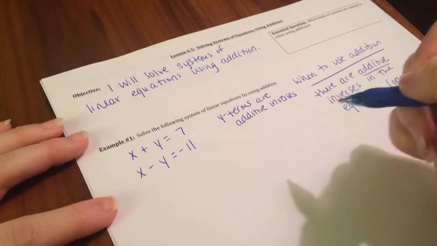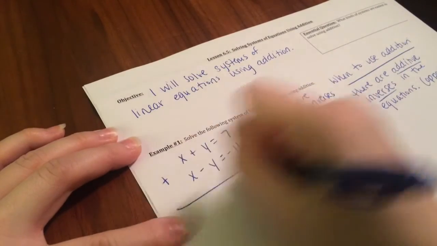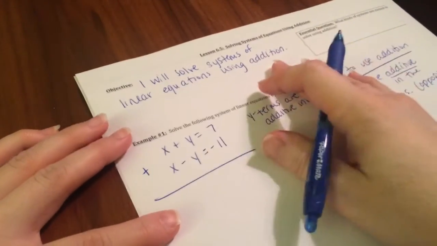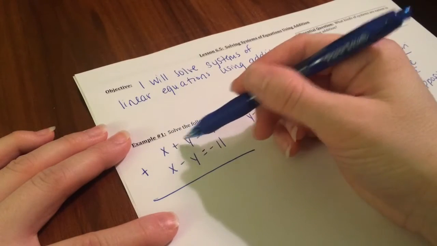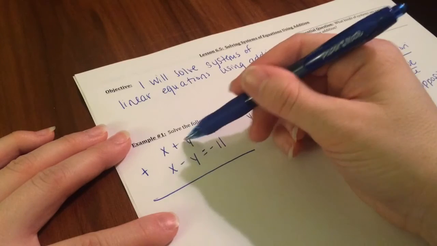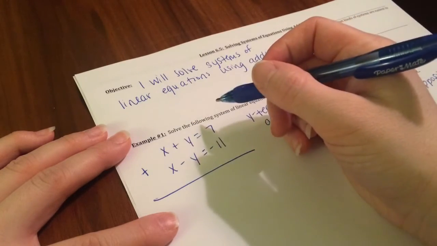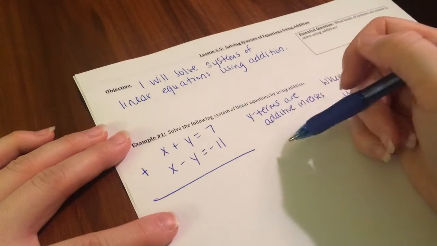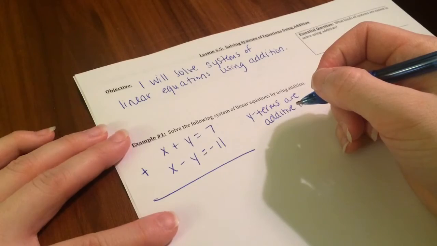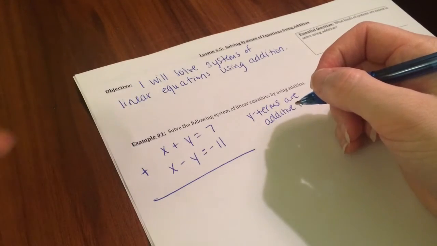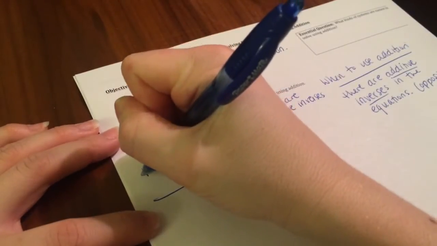If you add these two equations, put a big plus sign out at the front. If you add vertically, you have x plus x, positive y, and then add a negative y, these are going to cancel out. And the whole point of solving a system of equations is to solve one equation at a time with only one variable. So if we are to do that, let's add these two equations.